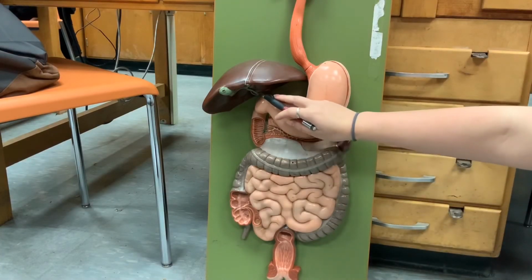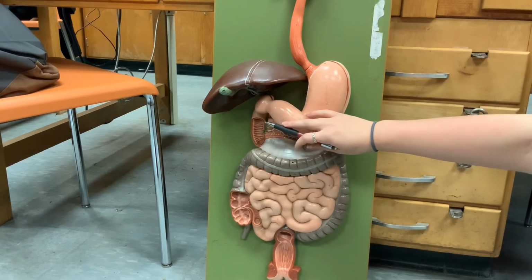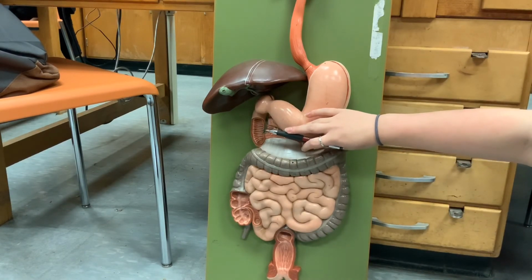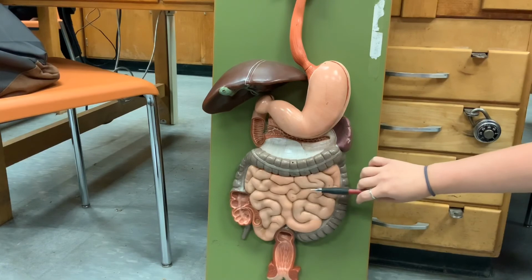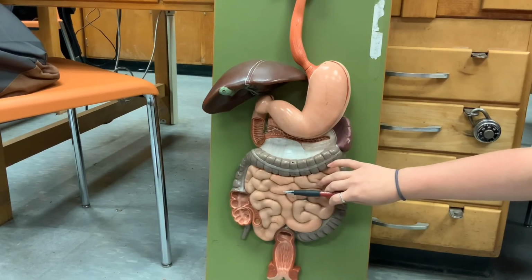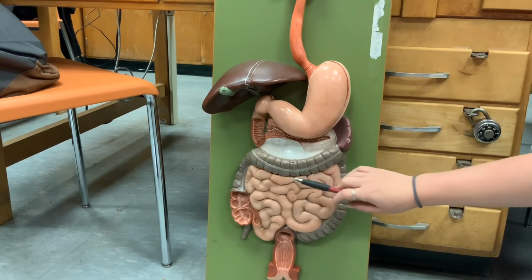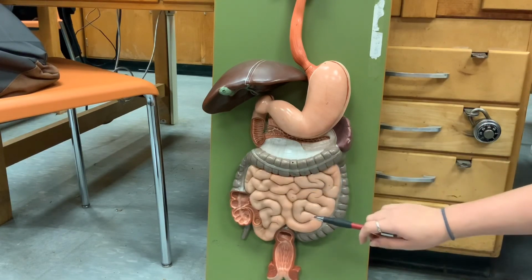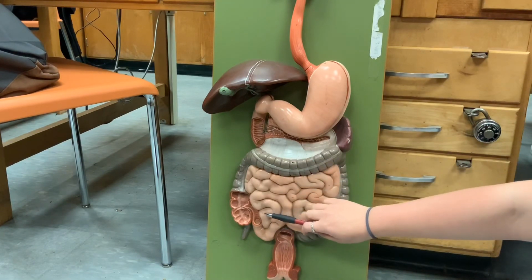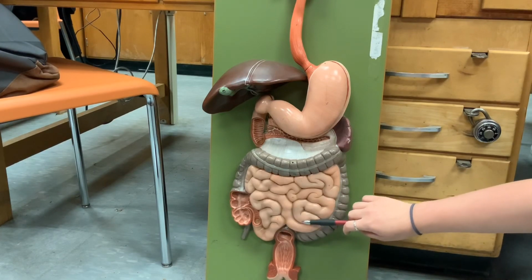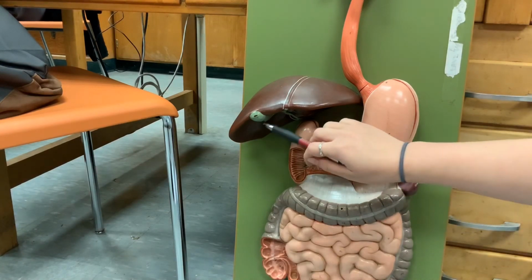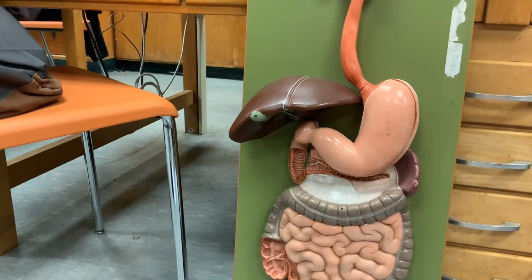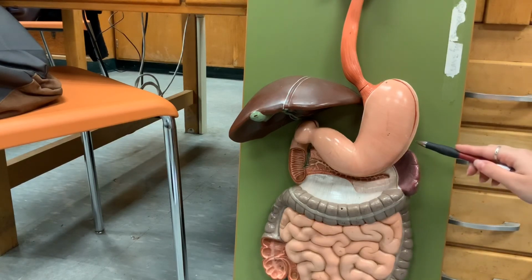Right here we would have the duodenum, which is not shown, but it is part of the small intestine, and once food mixes with the stomach acid, it moves through here. Next we have the jejunum, which is the middle segment and absorbs nutrients present in food. Lastly, we have the ileum, which is the lower part of the intestine, and it helps further digestion. The gallbladder is located in green, right here. The spleen on this diagram can be located in purple, right along here.